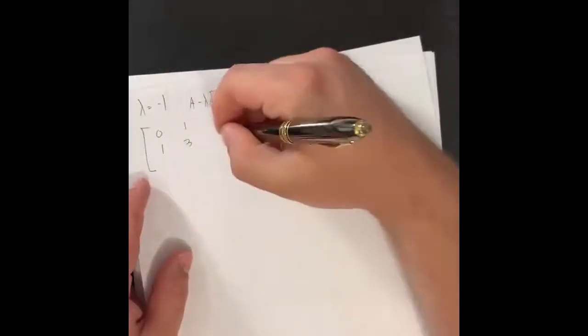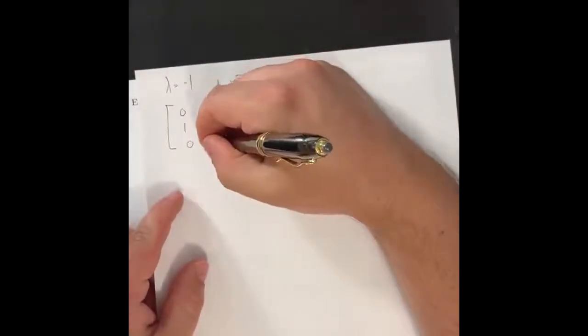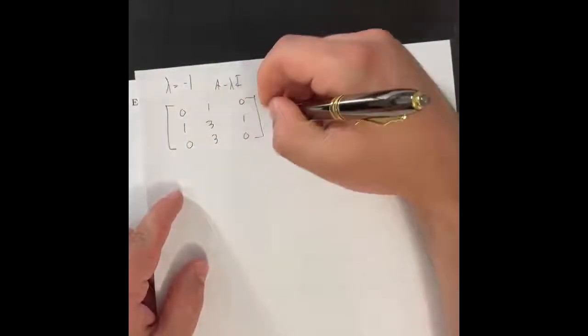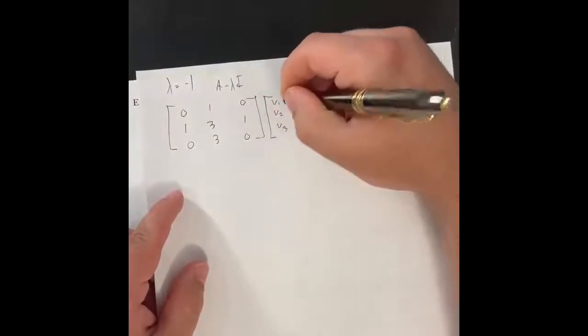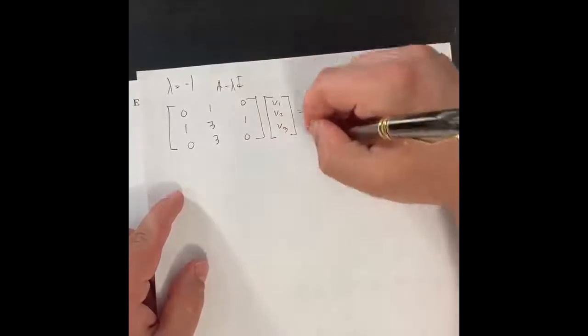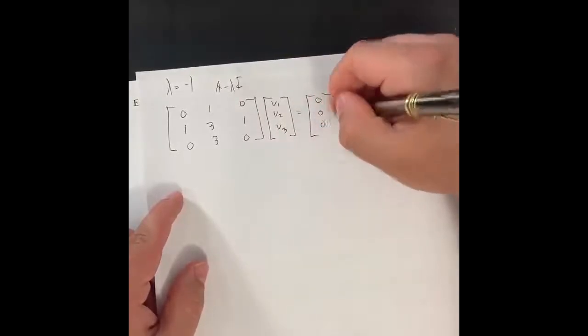We'll get 0, 1, 0. 1, 3, 1. And we'll get 0, 3, 0. So that times a vector v1, v2, v3 should equal the 0 vector.